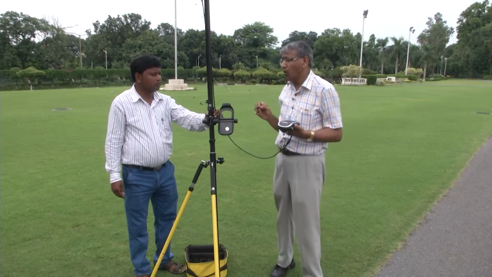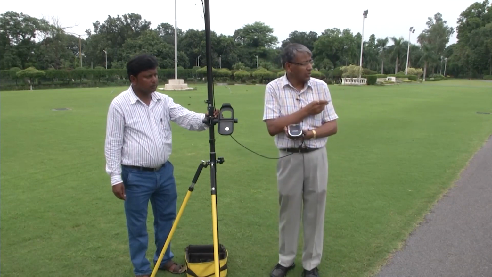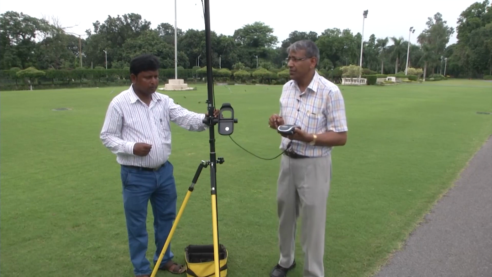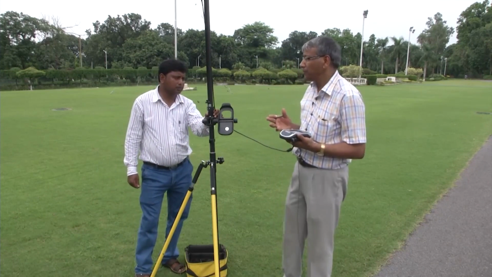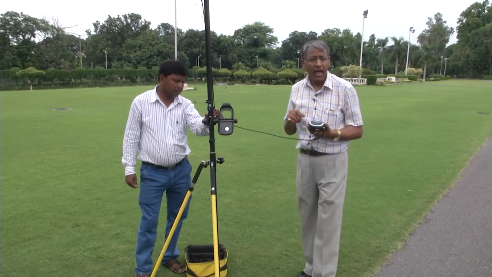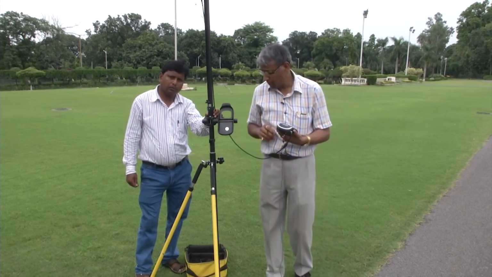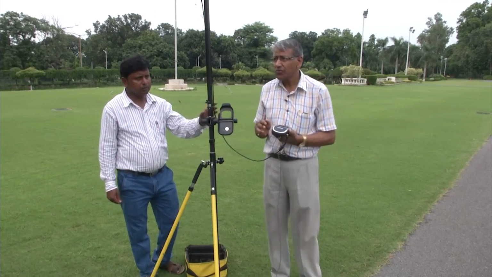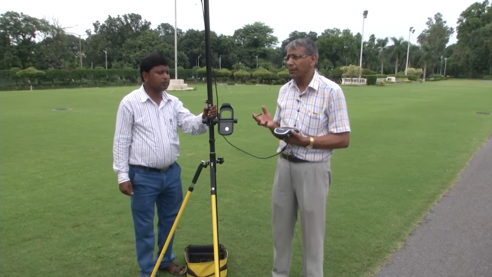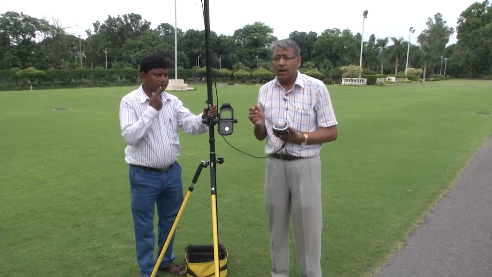To take out point objects or line objects, as we have already learned, for point objects we go by the stop and go method, and for line objects we go by the kinematic method. And for both cases we have to initialize the rover receiver.